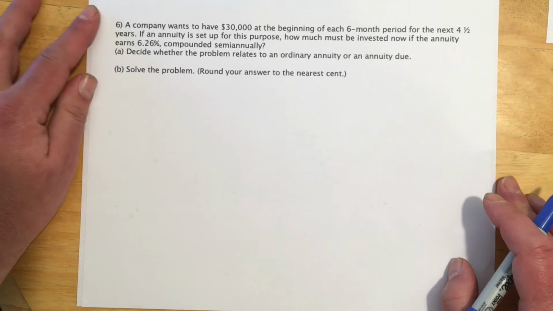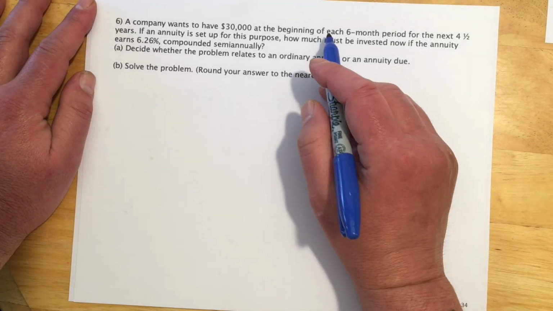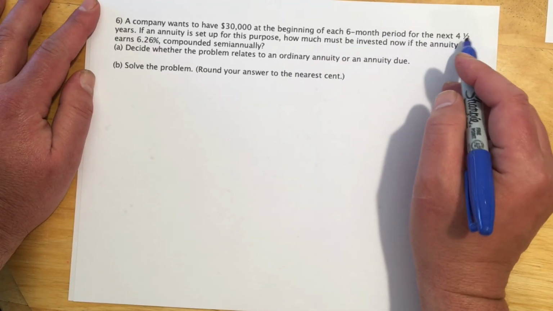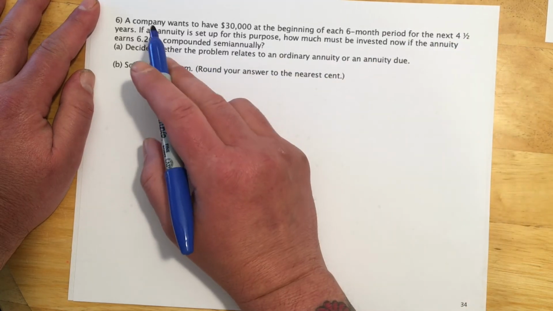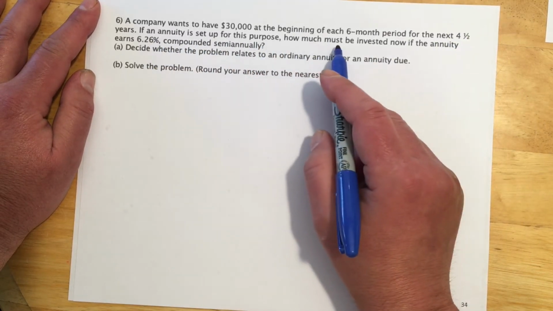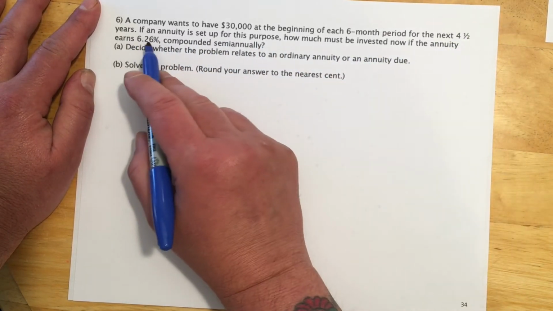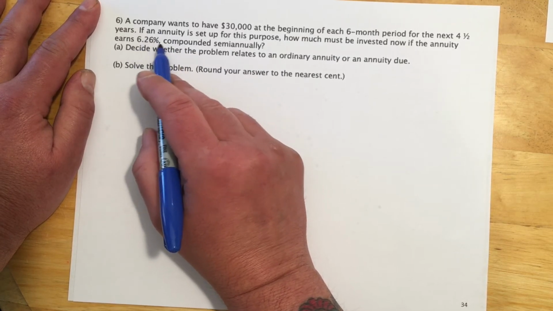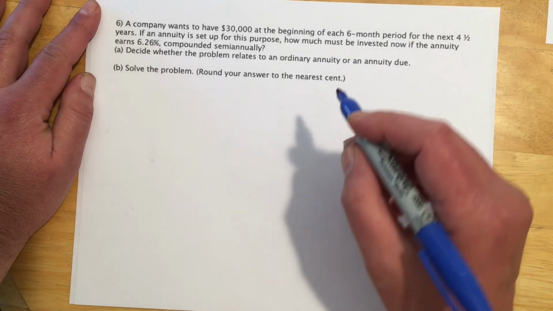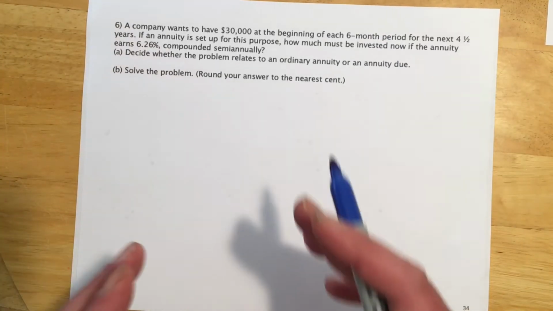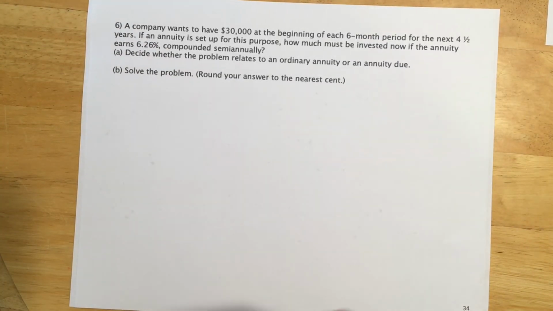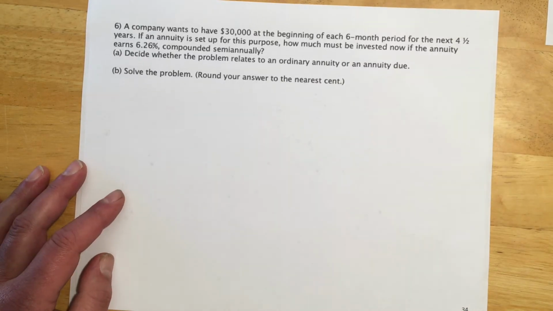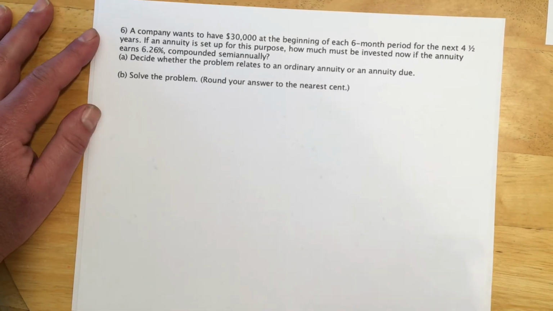Okay, question 6. A company wants to have $30,000 at the beginning of each 6-month period for the next 4.5 years. If an annuity is set up for this purpose, how much must be invested in the annuity if it earns 6.2% or 6.6% compounded semi-annually? So the idea is they're going to put some money away now, and that's going to produce a little bit more money and then make these payments that they're going to need to make every 6 months.